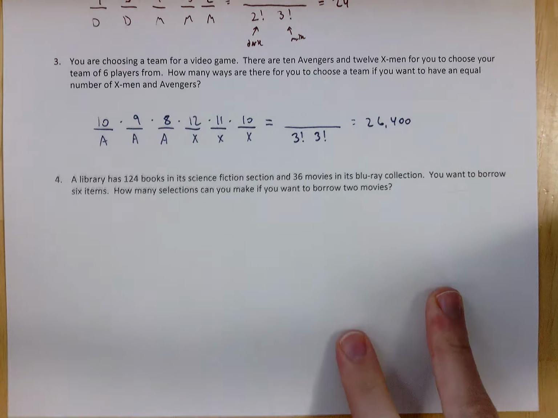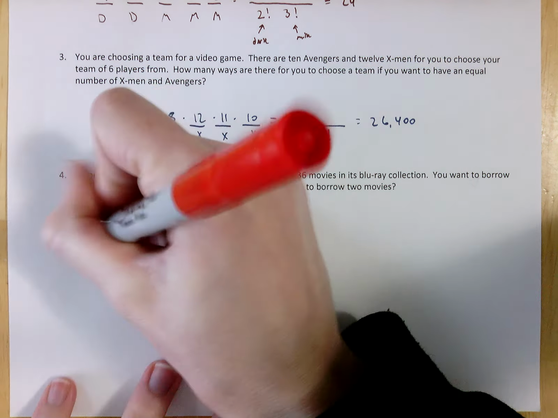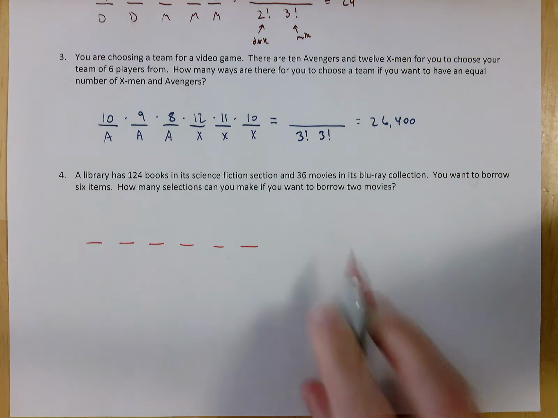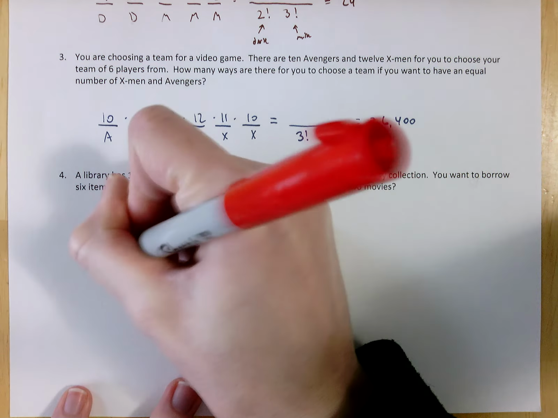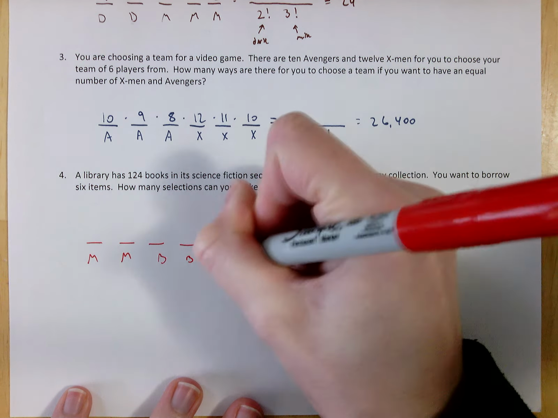All right, last one. A library has 124 books in the sci-fi section, and it's got 36 movies in its Blu-ray collection. You want to borrow 6 items. How many selections can we make if we want 2 of them to be movies? So 6 items. All right. And we want 2 of them to be movies. So I'm going to have 2 movies. And then by default, the other things are all going to have to be books, right?